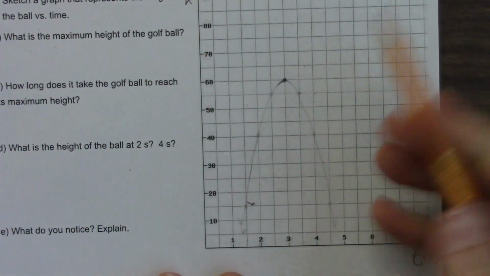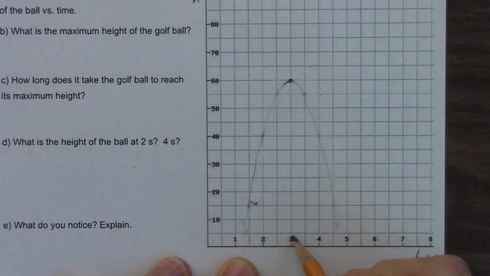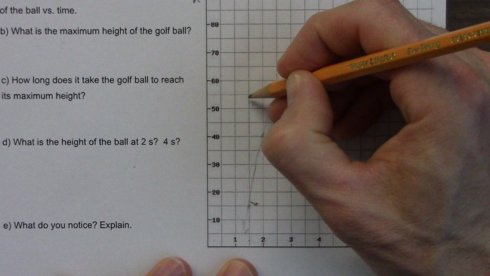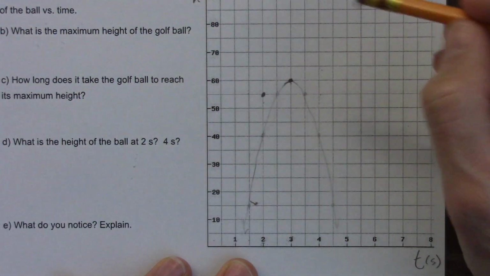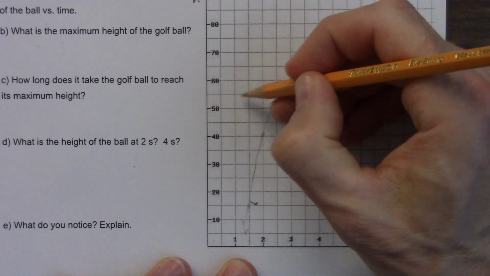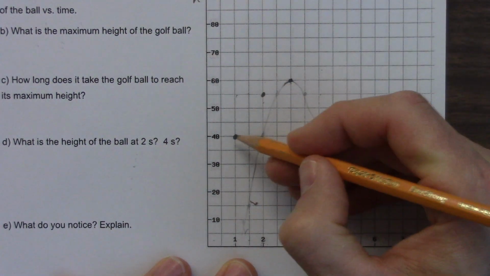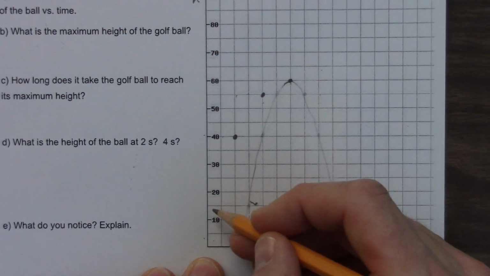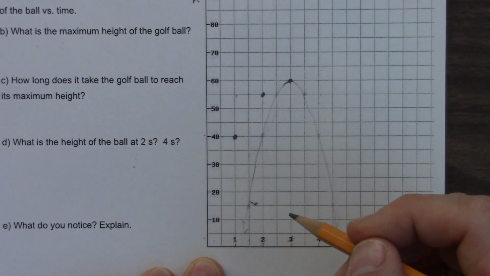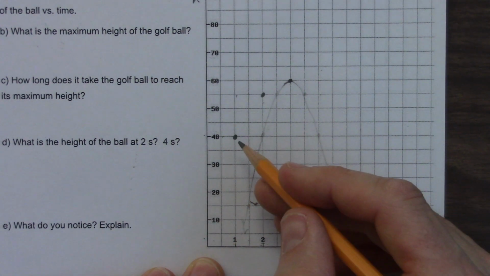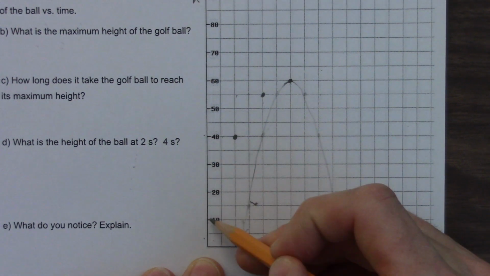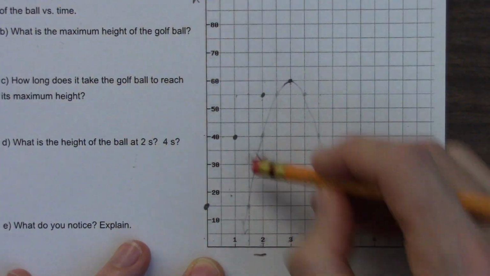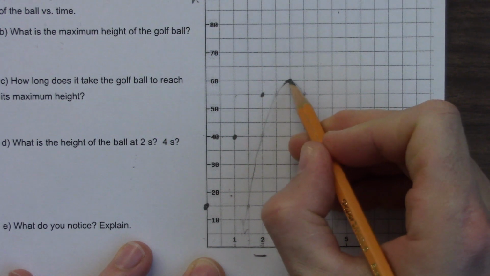Sorry about that. So instead of going 1 square over, I need to go 2 squares over from 3 to 2, right? So I go 2 over, 1 down. Then I go 2 over, 5 down. Then I go 2 over, 15 down, and 2 over, it's going to be all the way over. Yeah, it's going to be right here.